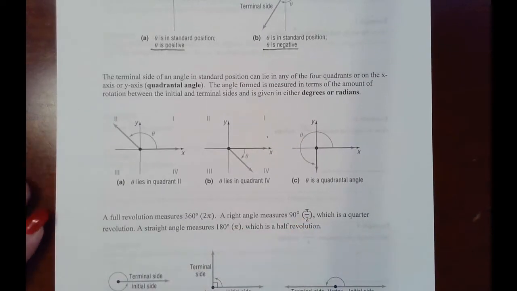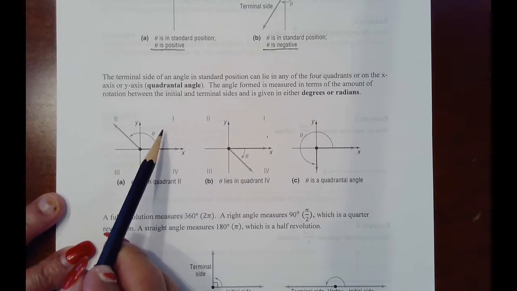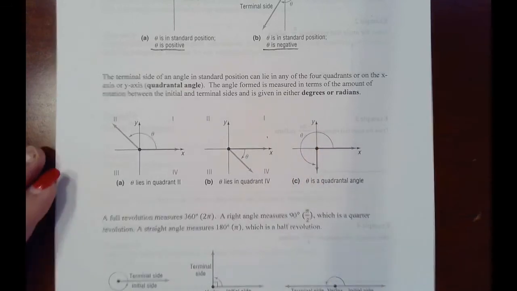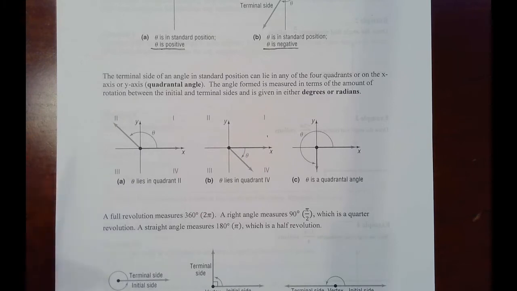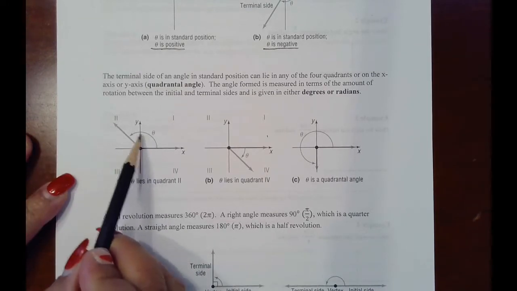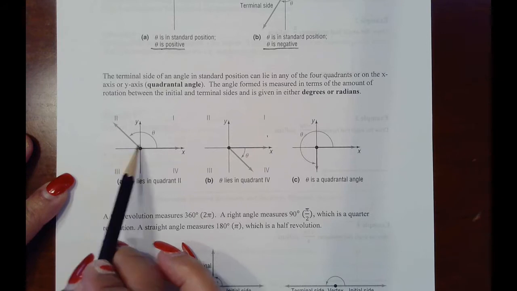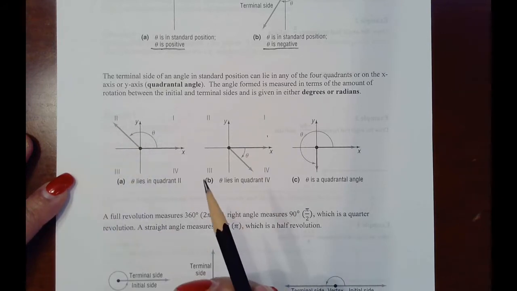As I stated earlier, that rotating side can either be in quadrant 1, 2, it can be in quadrant 4, it can even land on one of these axes. So we also want to be able to identify what quadrant the angle is that we created. If you spin with your terminal side and that terminal side lies in quadrant 2, then this angle is said to be in quadrant 2.